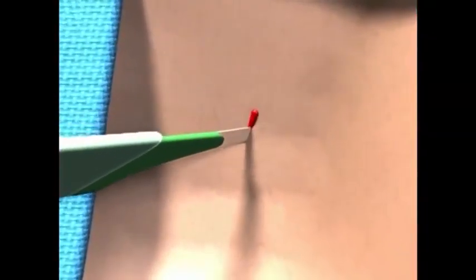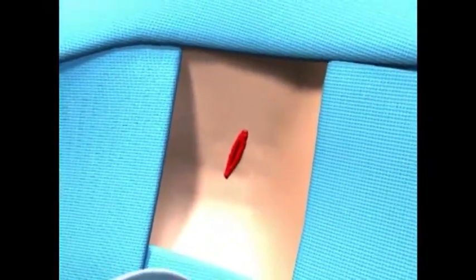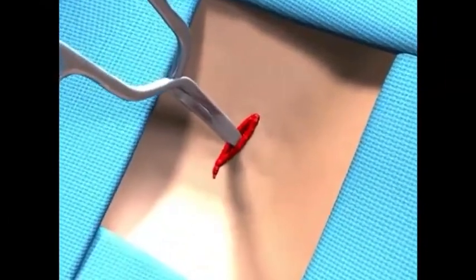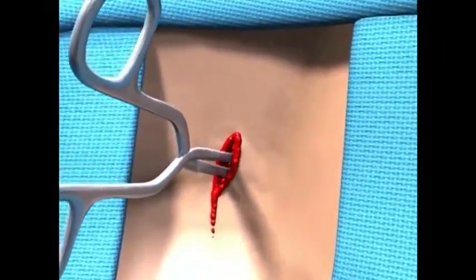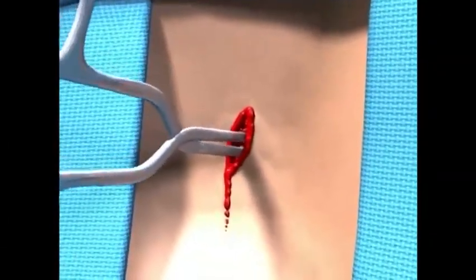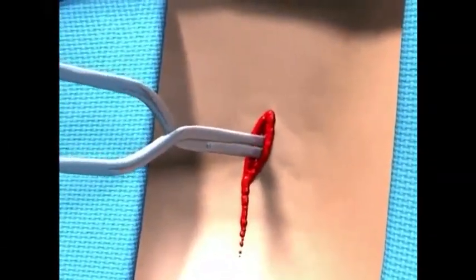Make a 2 to 3 centimeter transverse incision parallel to the line of the ribs at the predetermined site with the number 11 scalpel. Bluntly dissect the subcutaneous tissue with the scissors or hemostat. Dissect over the top of the underlying rib until the next highest intercostal space is encountered.